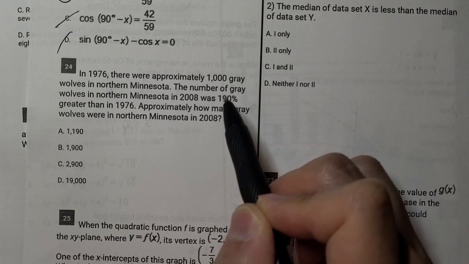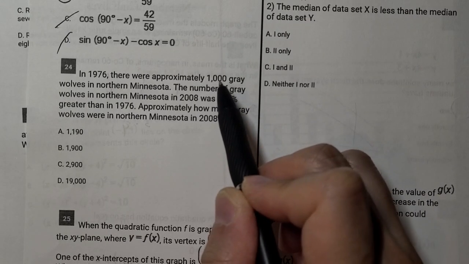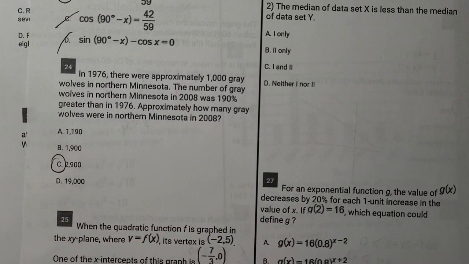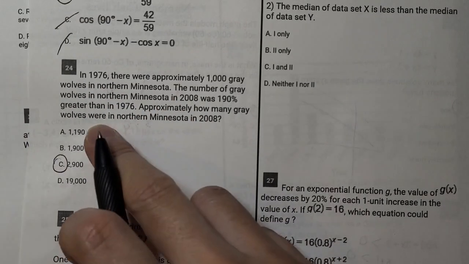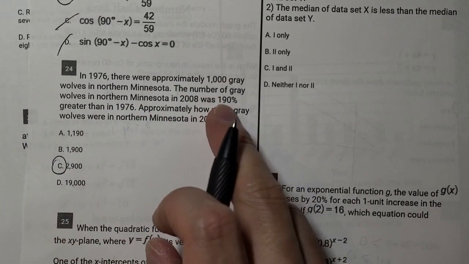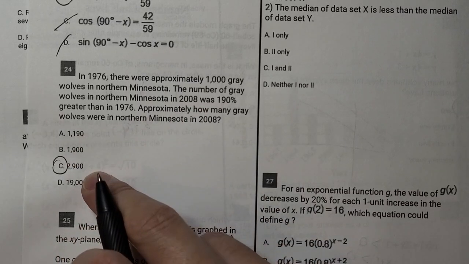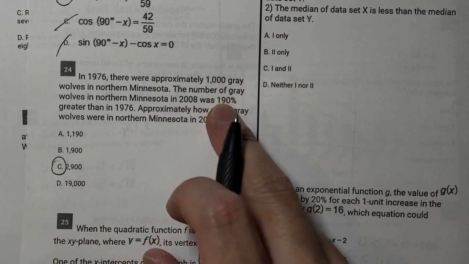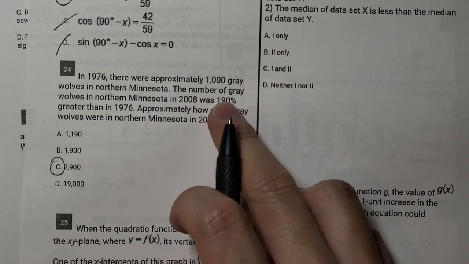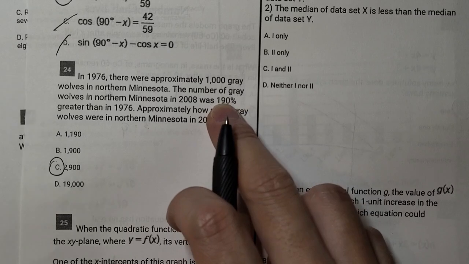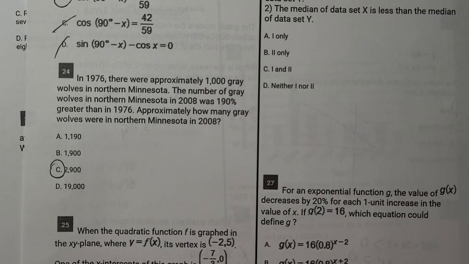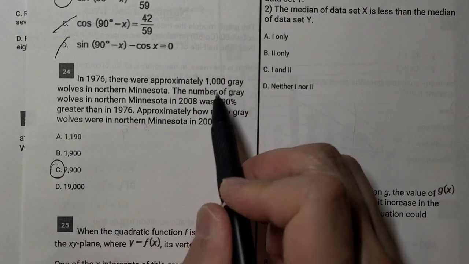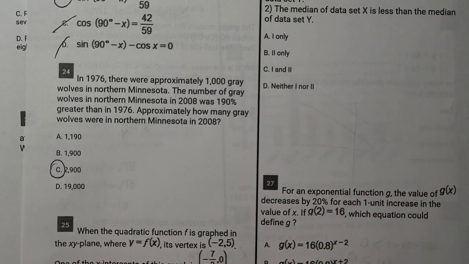So 1,900 plus another 1,000, that's 2,900. Simple as that. So it's not A. You don't just do this times 1.9. That's not it. Hopefully that simple example of thinking it through made it make sense that 100% more is 2,000. So 1,000 times 1 is 1,000, so clearly that's not right.